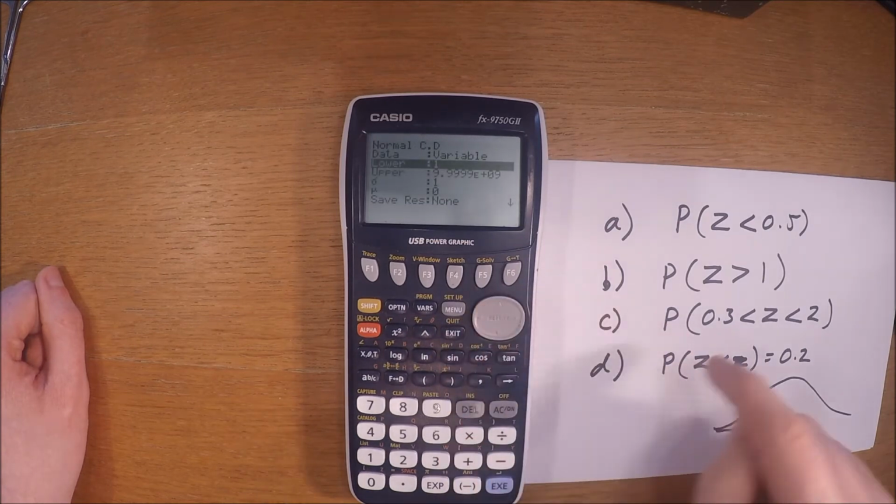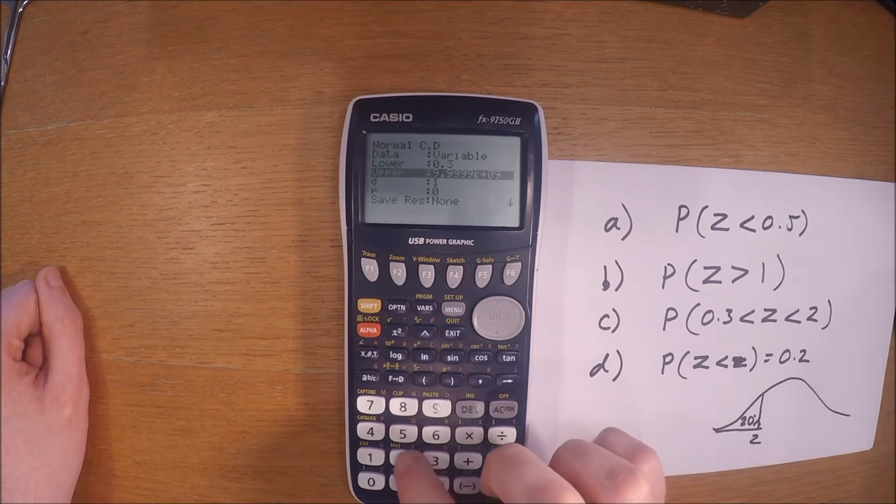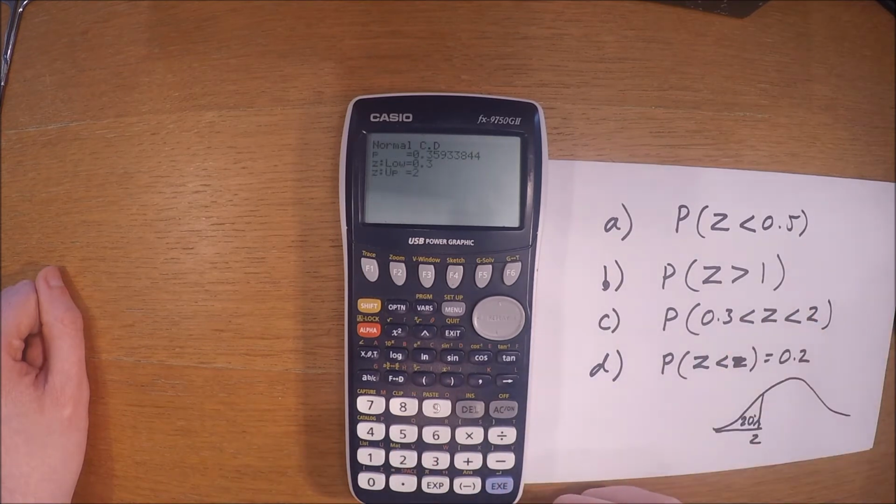And then part C, this is where we're given a lower and an upper bound. So the lower bound is 0.3, the upper bound is a 2, and we end up with the probability 0.359.